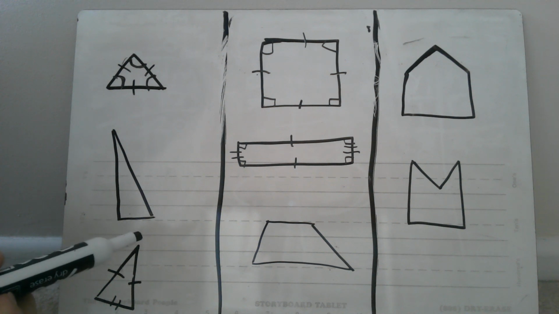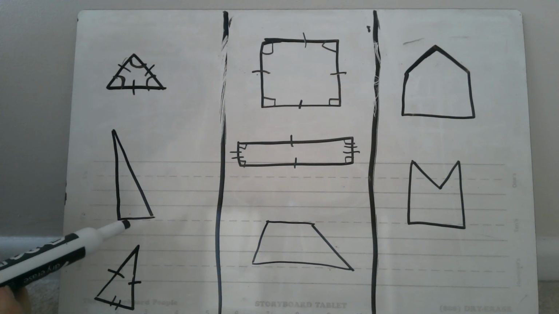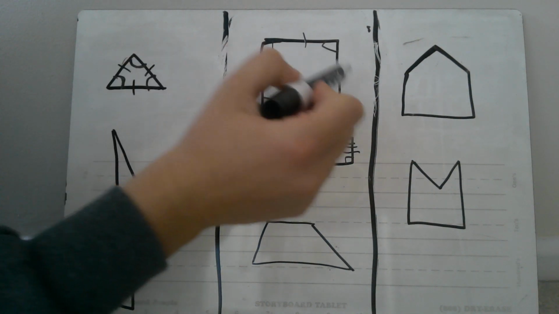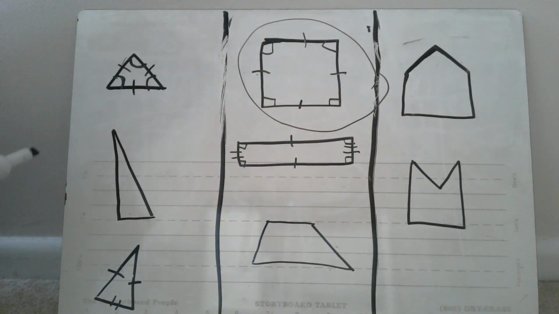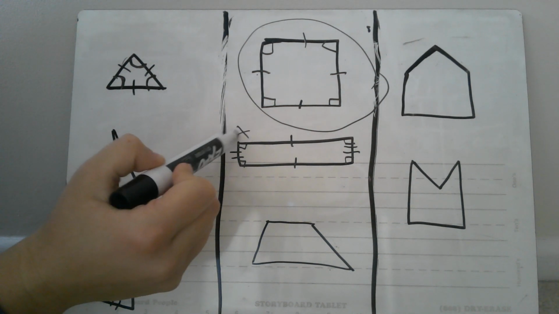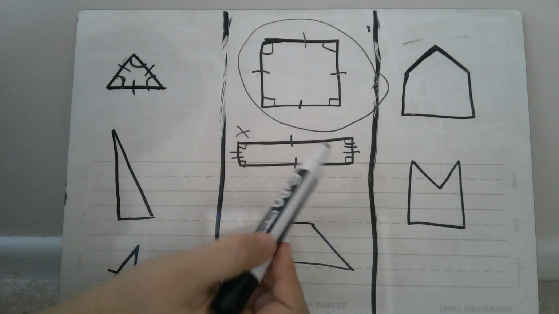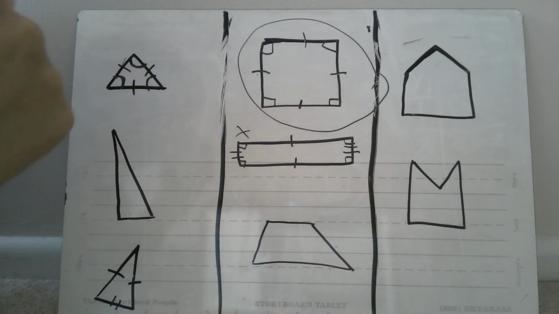Now, the tricky thing is, in order to be a regular polygon or a regular quadrilateral, it needs to end up looking like the square, where all of the sides and all of the angles are congruent. This one is still a quadrilateral, but it is not a regular quadrilateral because not all of the sides are the same size, however the angles are.